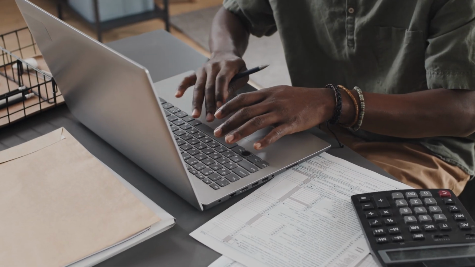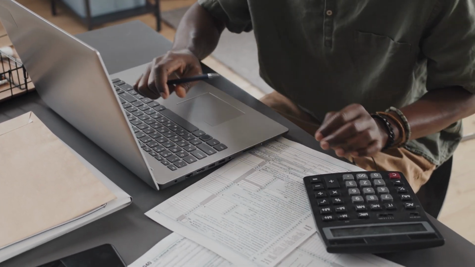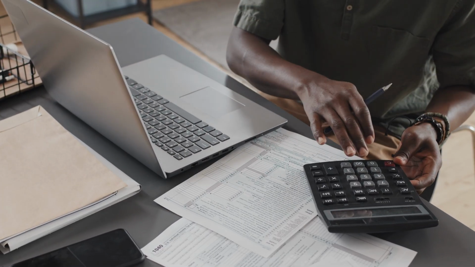You work hard to keep the company's financials accurate. Velixo provides tools to make your life way easier. Let's see a few.